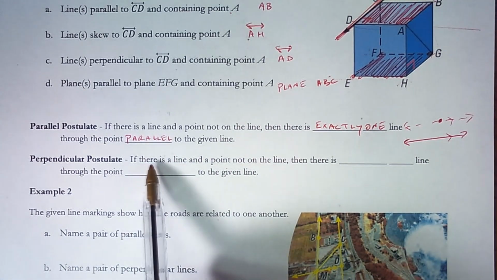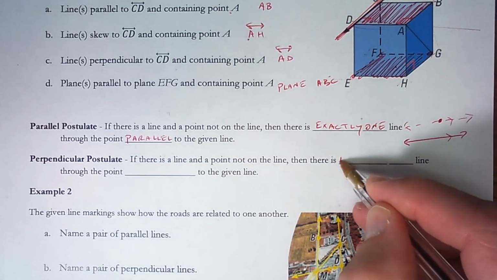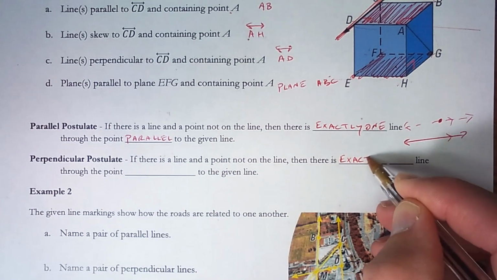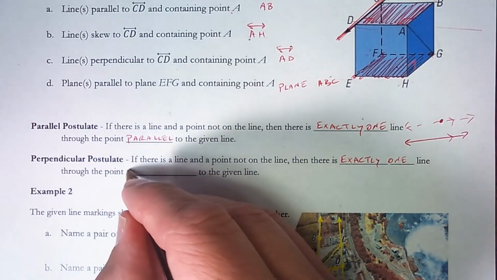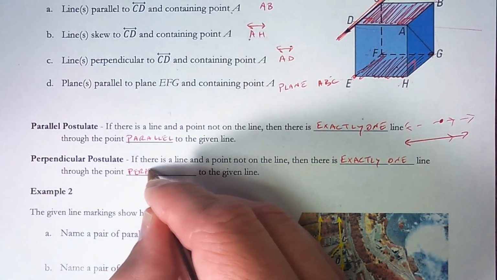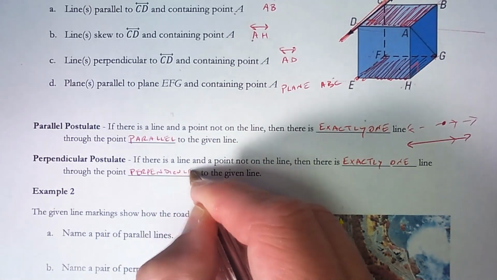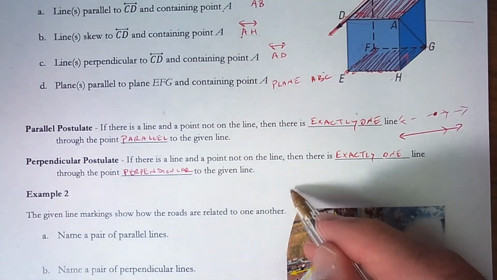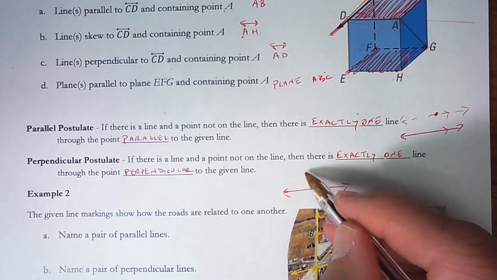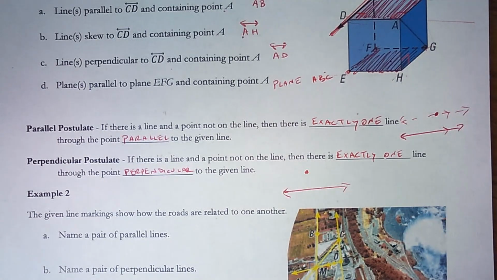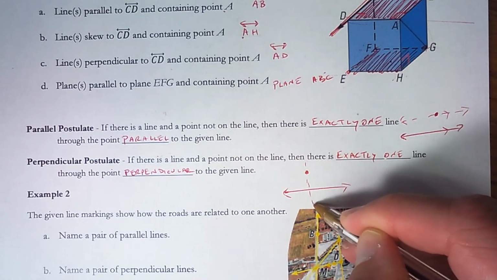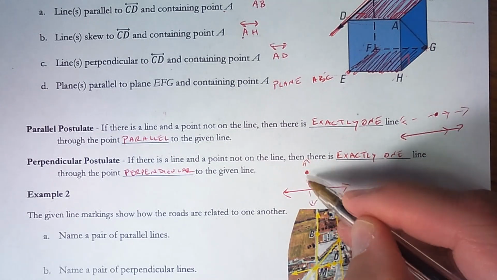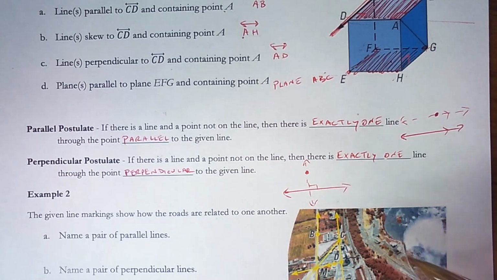The perpendicular postulate is similar. If there's a line and a point not on the line, then there is exactly one line through the point perpendicular to the given line. So if I draw a line and a point that's not on the line, that means there is one line, and it is right here, that goes through this point and is perpendicular to that original line.